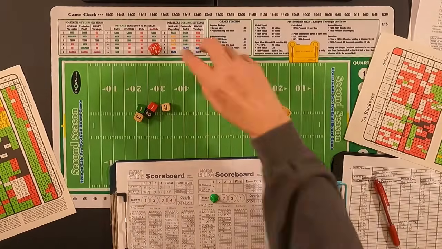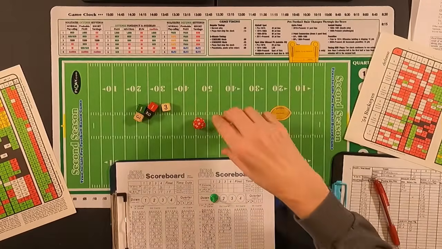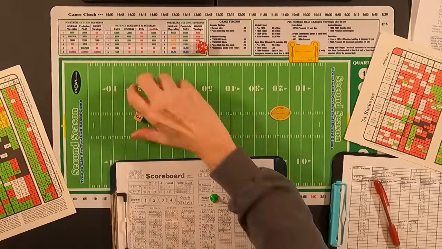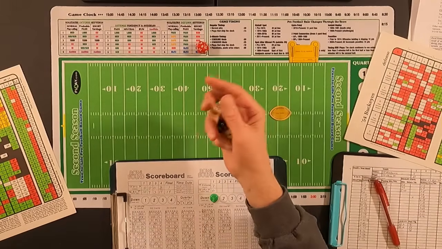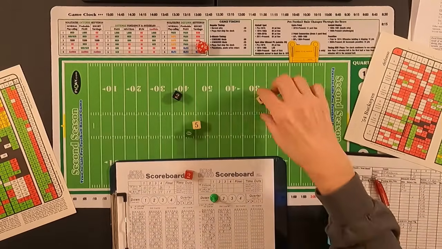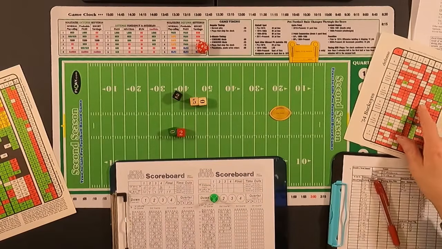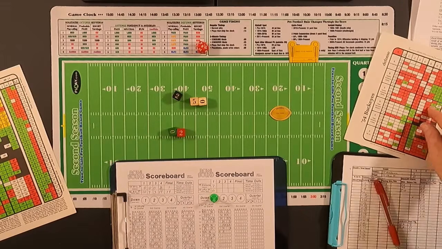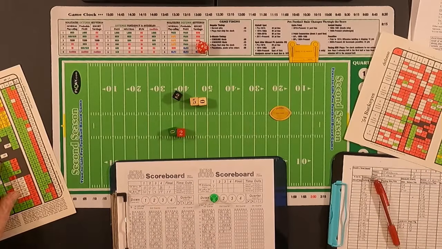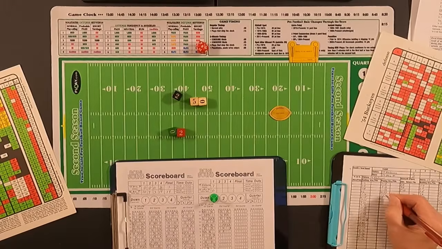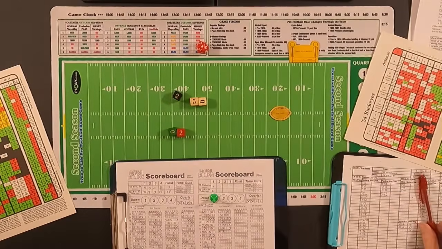I'm going with my short yardage wide. He's running a number 8, which is pass number 8, bootleg. He's going with a bootleg. I have 2 and he has 25. So a 2 for bootleg is a gain of 4, and 25 is incomplete. He's incomplete. All right. Incomplete. Okay. Second down.